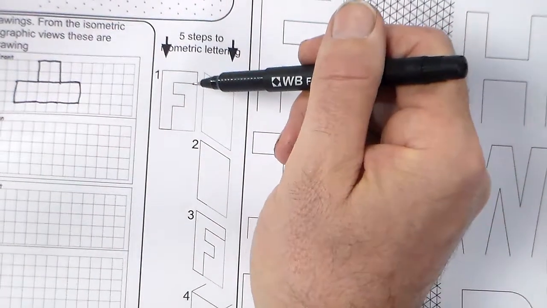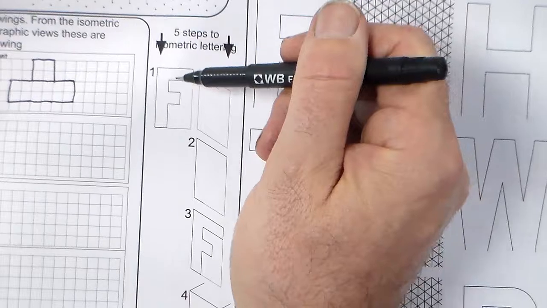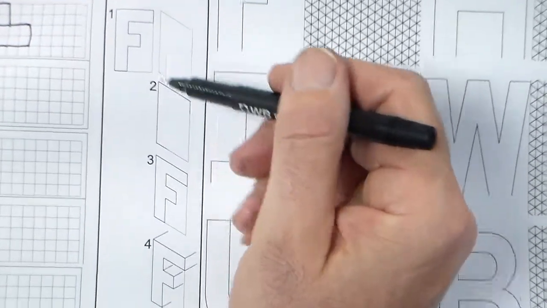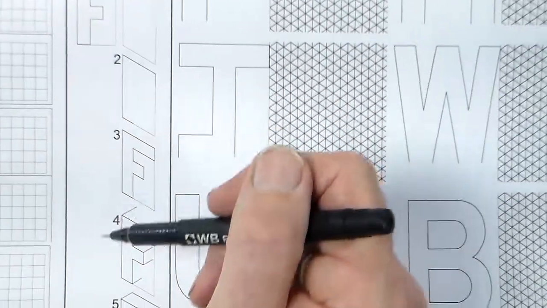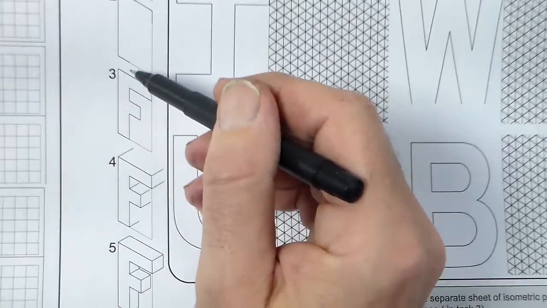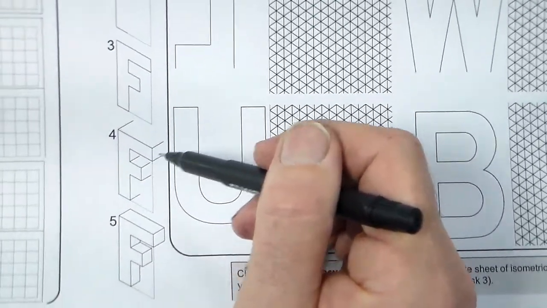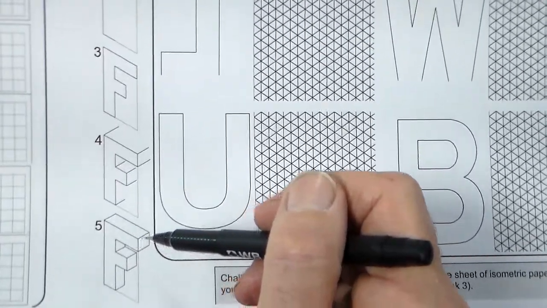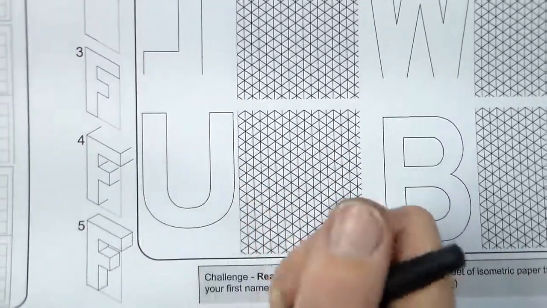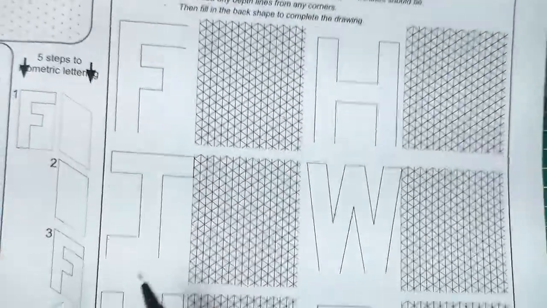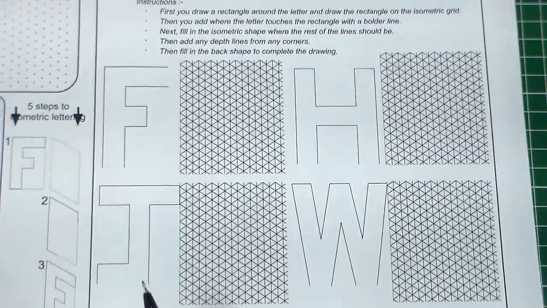We're going from the letter F that we have in 2D, and then we're going to roughly draw our rectangle, add the F outline, then add the 3D part, and then add the full 3D letter. We're going to do that for each of these letters. So let's have a look at the letter F.